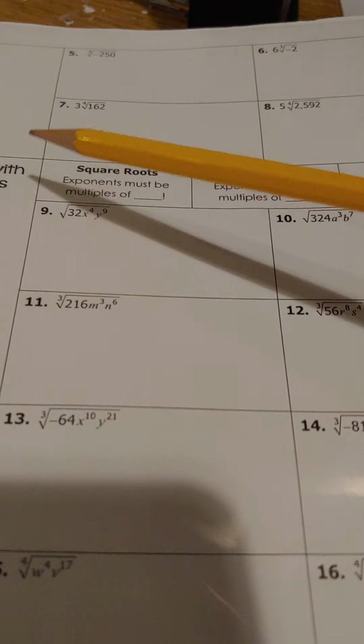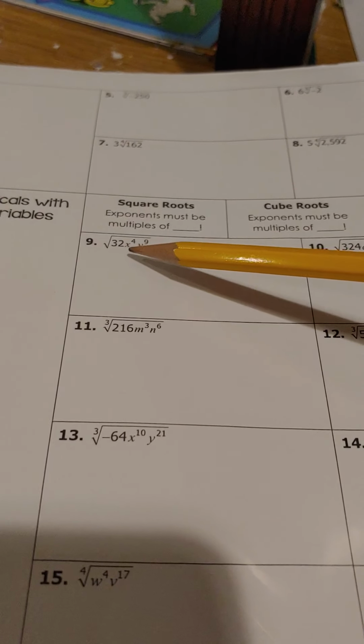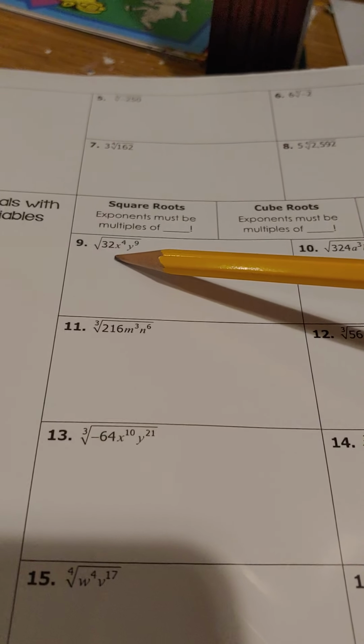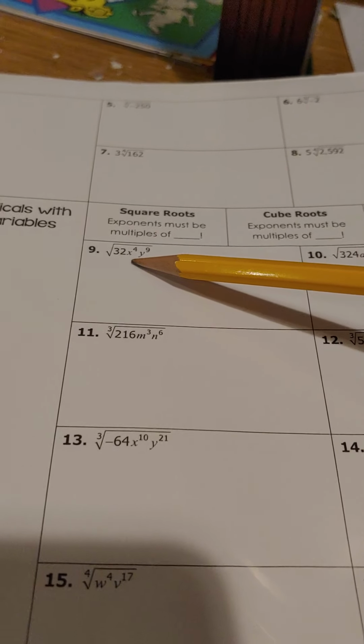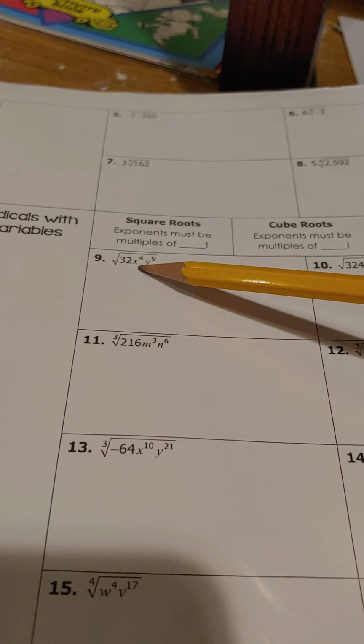All right. So again, we're dealing with radicals with variables now. Under the root signs, exponent signs, we do have numbers and letters, which are variables.